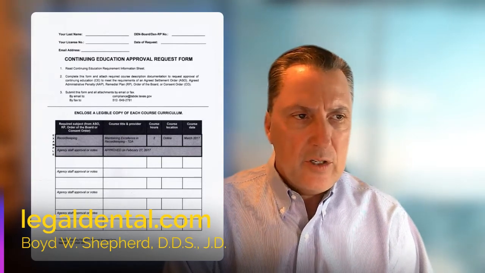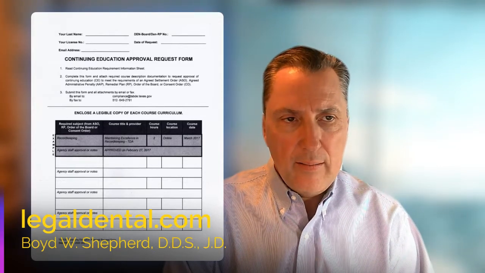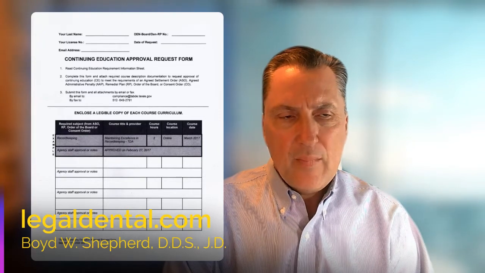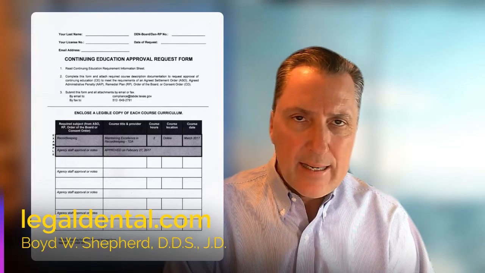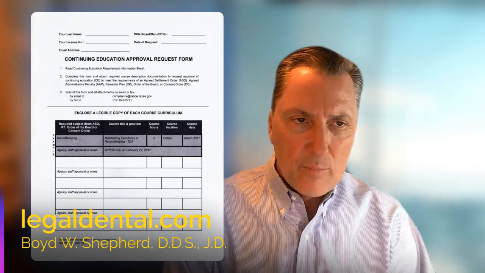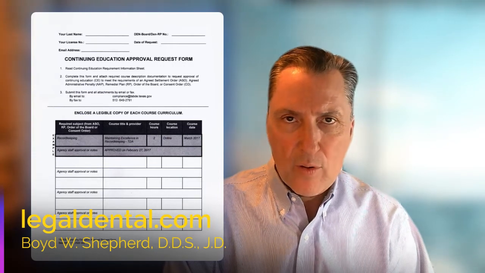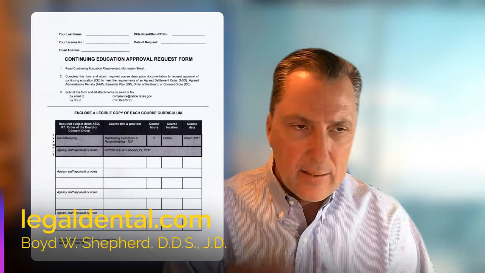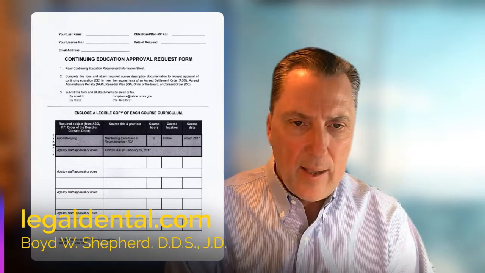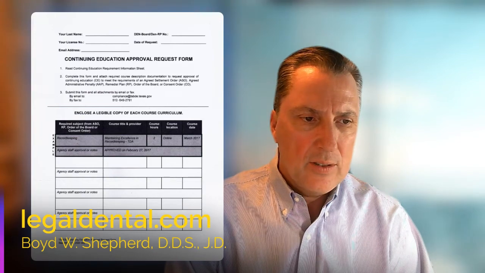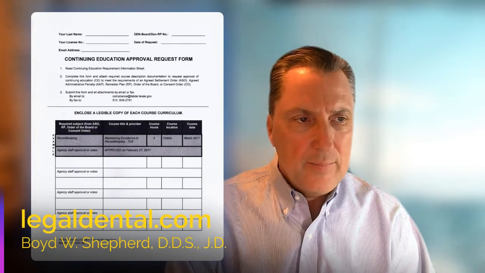You must fill out the top part in detail: your name, your license number, your email address, your DEN board order number. The DEN-RP might be if you have what's called a remedial plan. If you have a remedial plan, it'll be a DEN-RP board number. If it's a DEN board number, then that means it's a board order, not a remedial plan. That is just to distinguish between those two acronyms at the top of the page. But that's where you'll fill in that information.